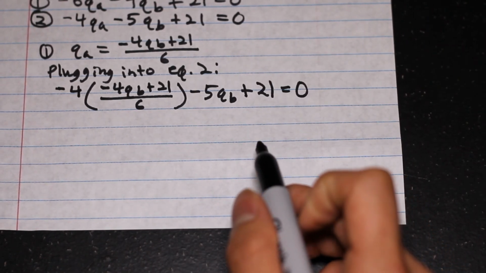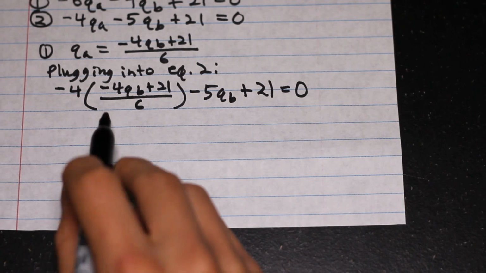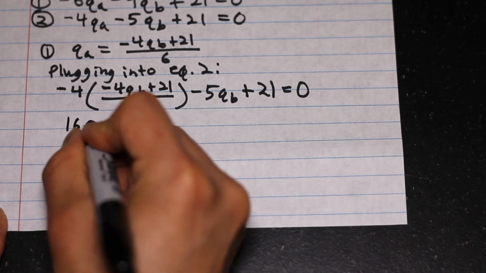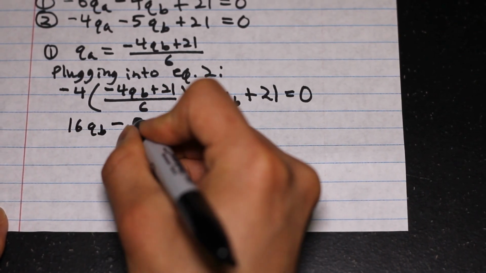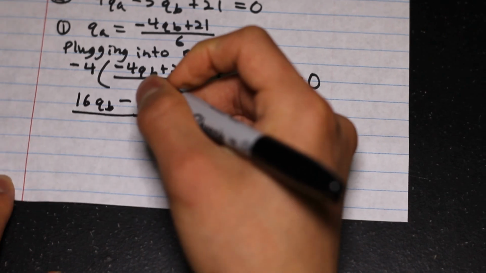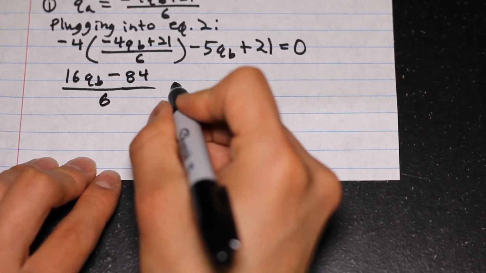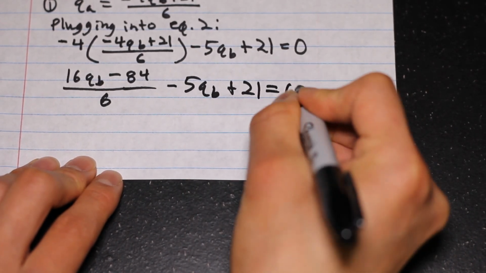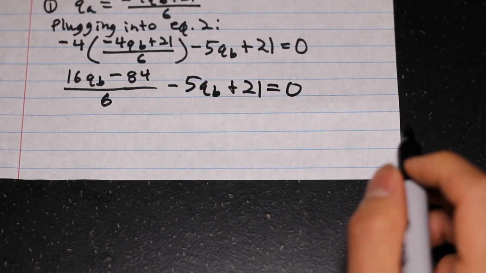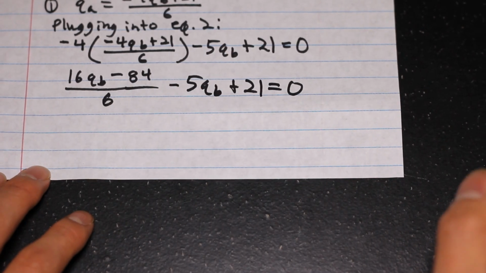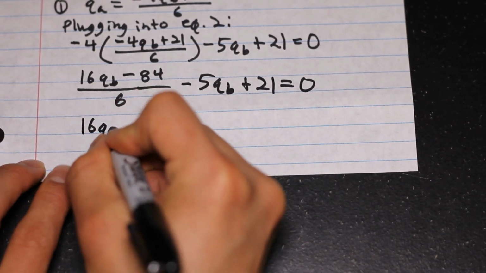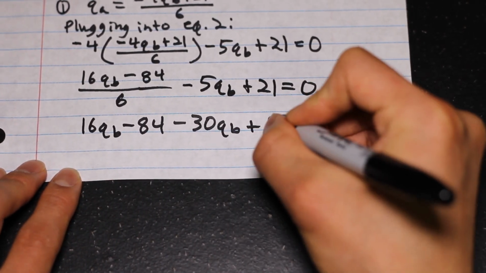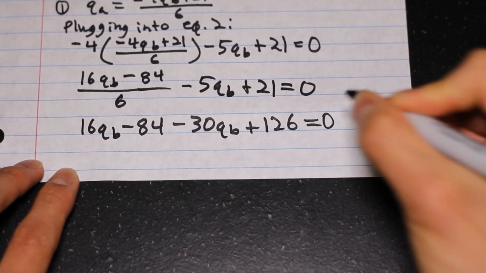So now we just solve that, and we get, let's see, what do we get? More algebra. 16 QB minus 84 divided by 6 minus 5 QB plus 21 equals 0. Multiply everything by 6. We get 16 QB minus 84 minus 30 QB plus 126 is 0.